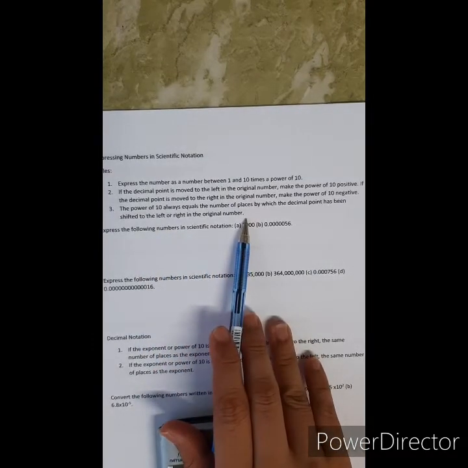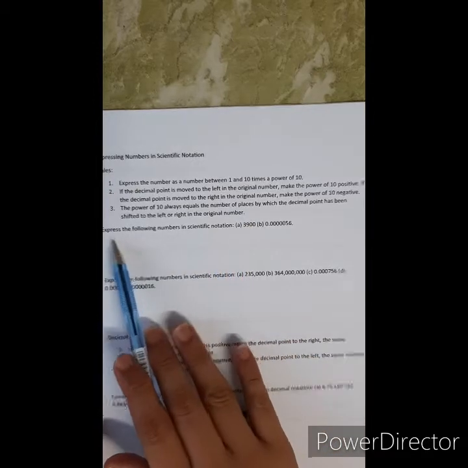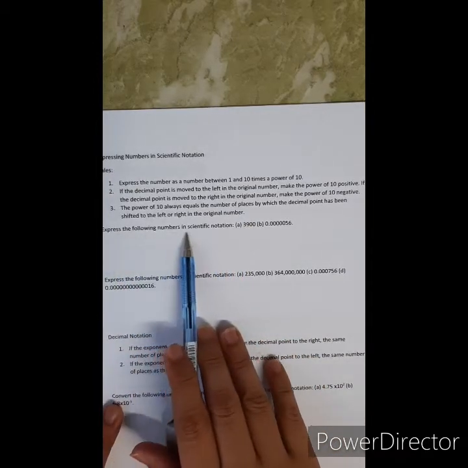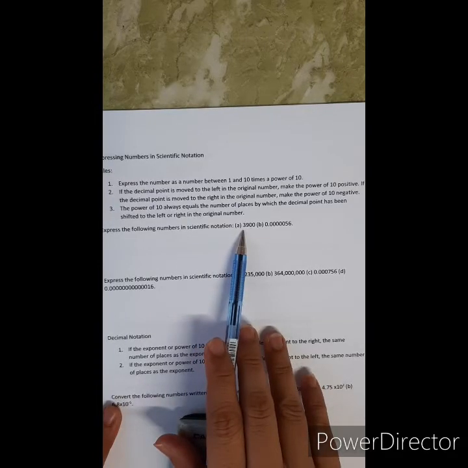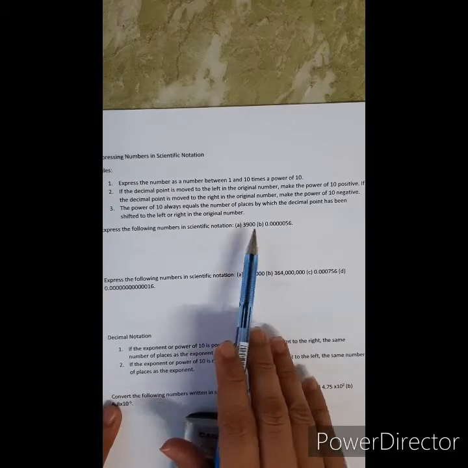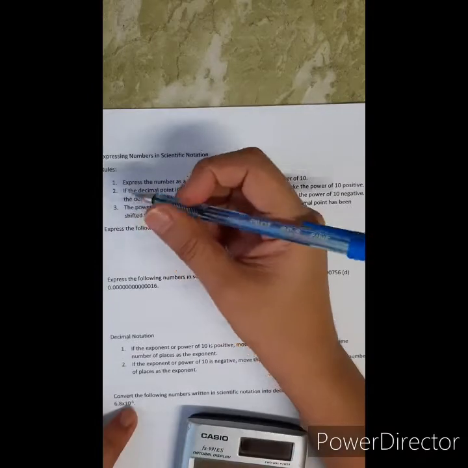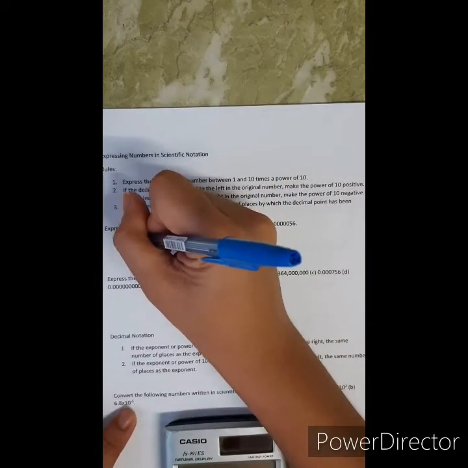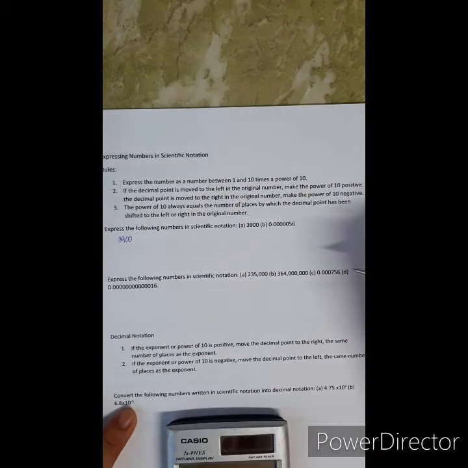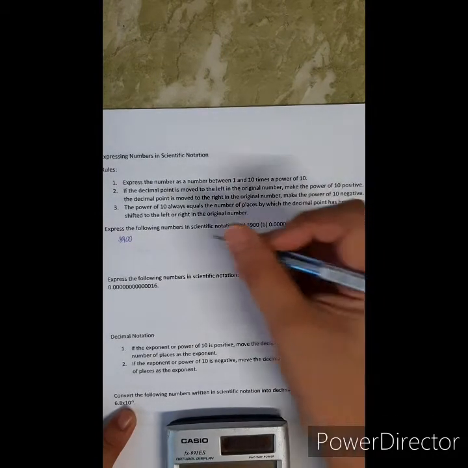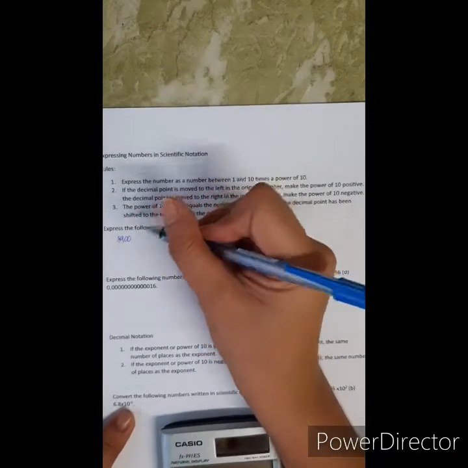So for instance, we have here, express the following numbers in scientific notation. A, 3,900. Asan yung decimal point ng given number natin? So basically, ang decimal point is at the end.